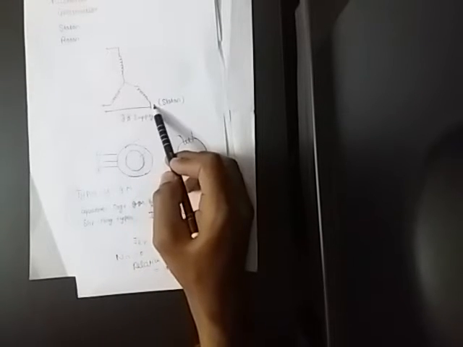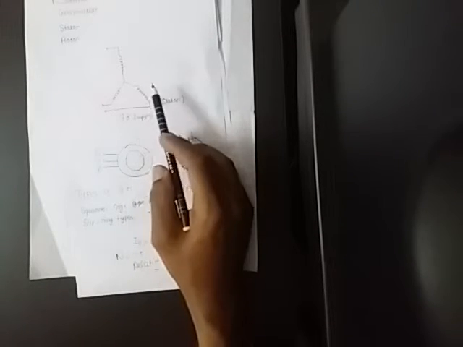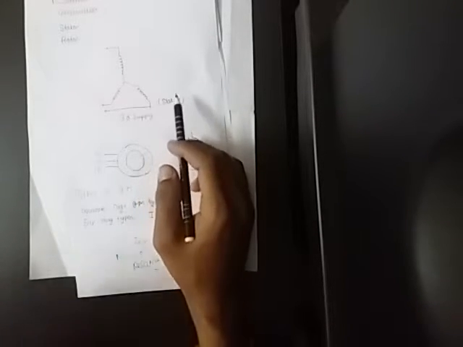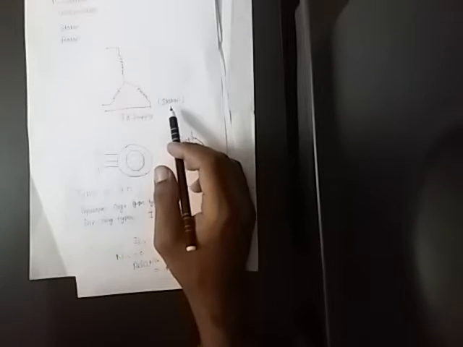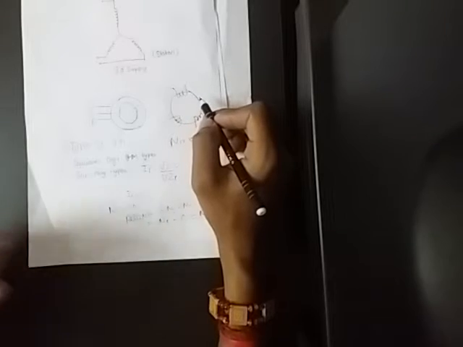Now we discuss the construction of the induction motor. An induction motor has two parts, stator and rotor. The stator is the stationary part and the rotor is the rotating part. This is the winding of the stator. Here I show the stator winding in star connection, but it may be connected in delta. This is the block diagram of the induction motor. A three phase winding is connected in the stator.